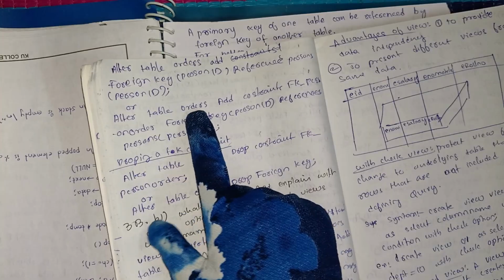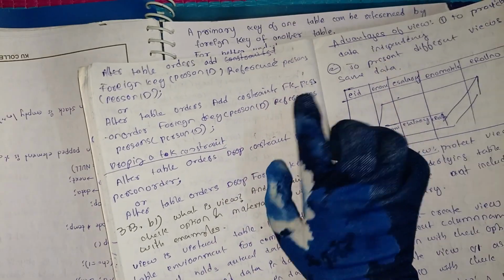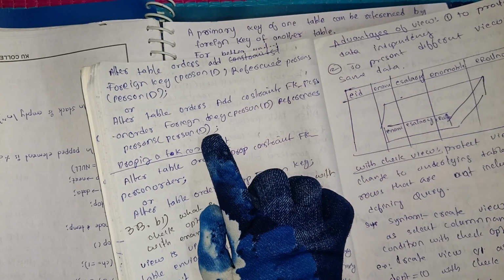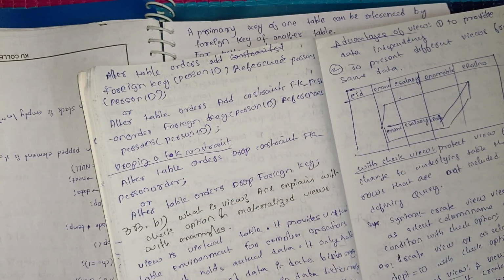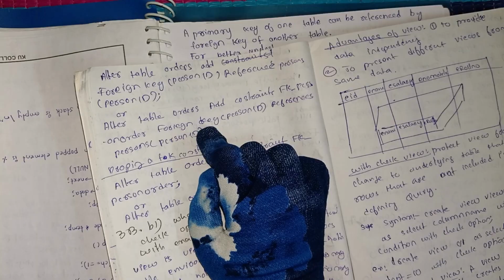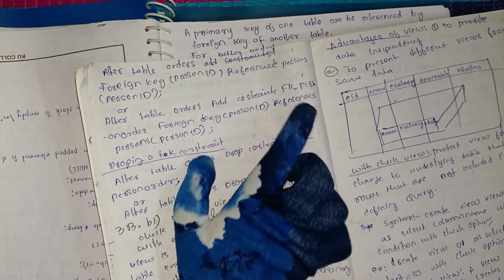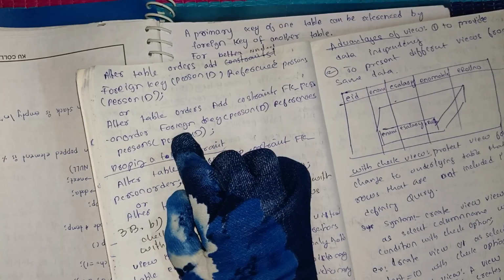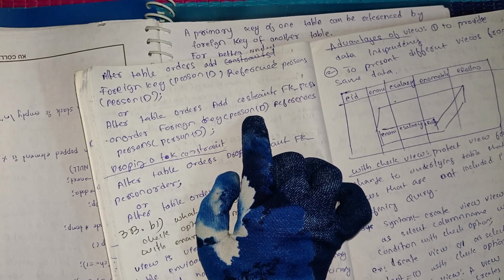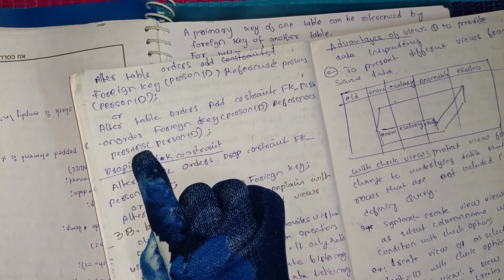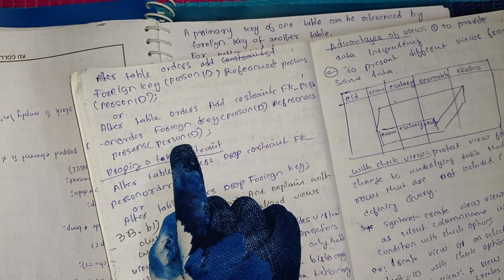And then or alter table, name is orders, add keyword and constraint keyword and fk dash persons orders, foreign key of person ID references persons of person ID semicolon. fk dash persons orders for foreign key, two table names we are giving here, persons and orders. Then foreign key is a keyword, and then in brackets the person ID column which represents in the orders table, and references keyword and persons which is the parent table name, and in brackets person ID which is the column name which is the primary key of the parent table.